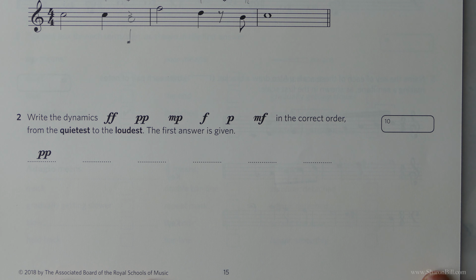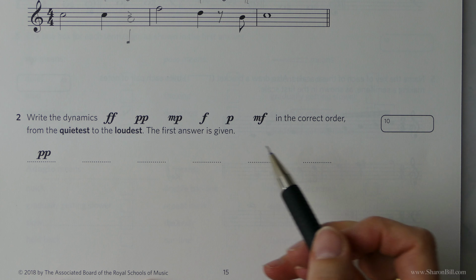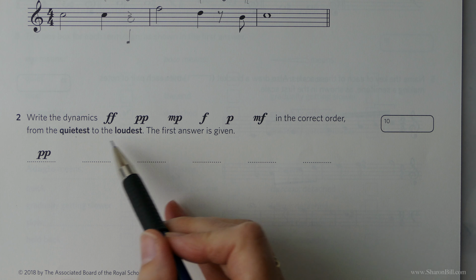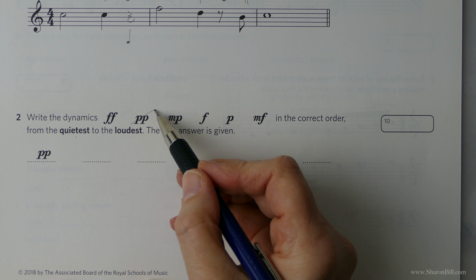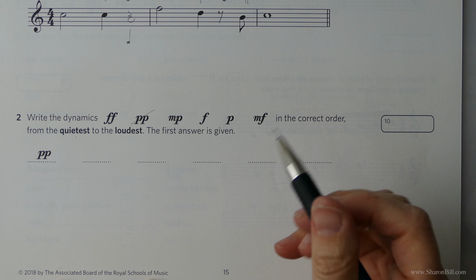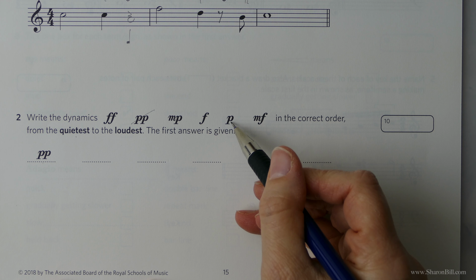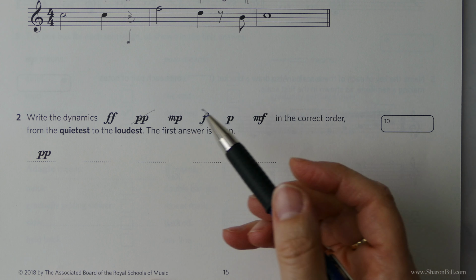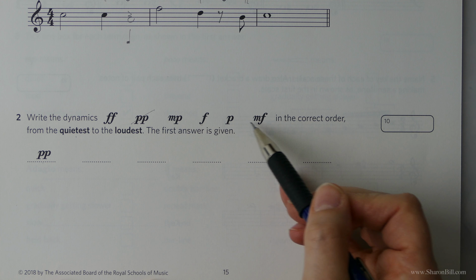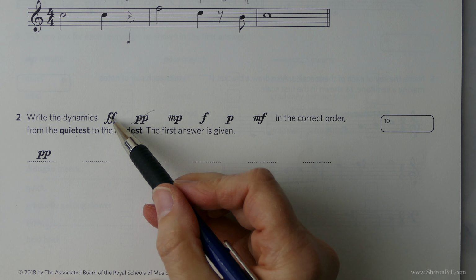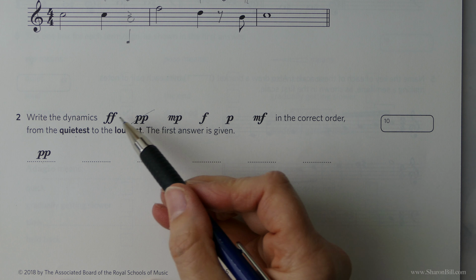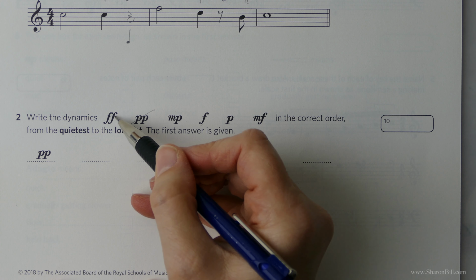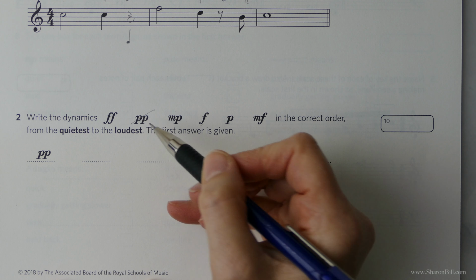So we have a list of dynamics here, and we need to list them in the correct order, starting from the quietest to the loudest. They've started us off, so PP has gone. So let's just think about this for a moment. P is short for piano, which is soft. F is short for forte, which is loud. We have M, which is mezzo or middle, moderate. And then when we have 2 letters, for example, FF or PP, it's issimo, which means extra or more. So we have fortissimo, which is very loud, and pianissimo, which is very quiet.